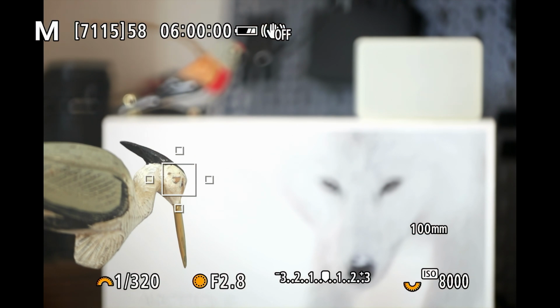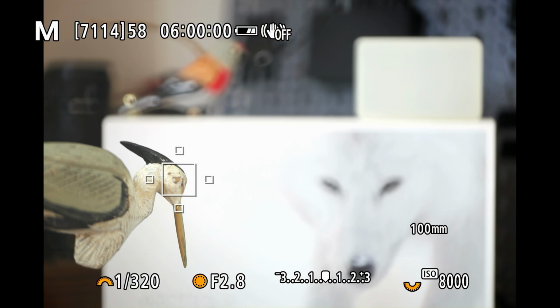You have two options. The first is to take a photograph and then display the histogram on the image that was taken. So for example, if I press the shutter button, I will take my photograph. Now, I just need to view the photograph on the rear screen of my camera, which is a high resolution display and offers great detail.